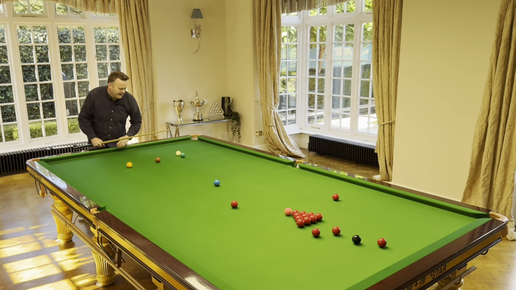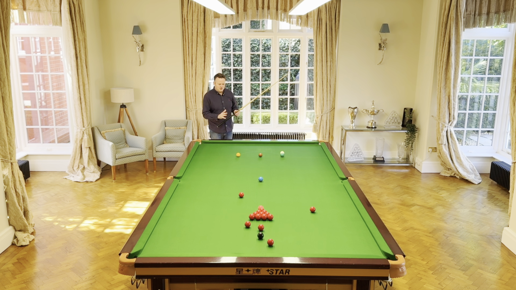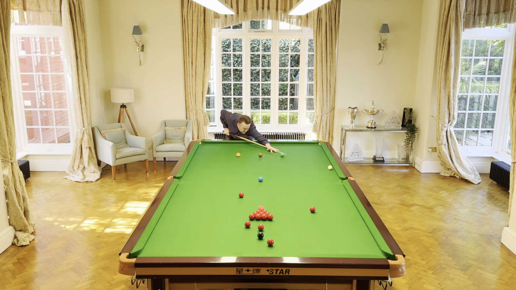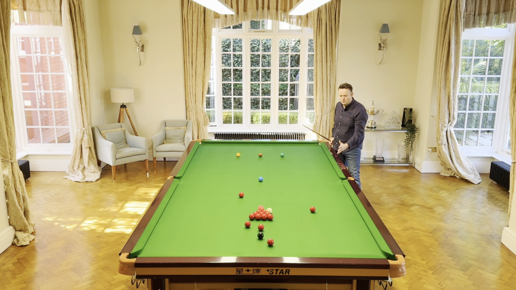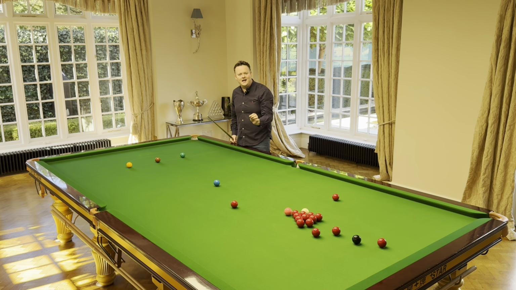I put the cue ball back in exactly the same space. I'm going to try and hit this cushion in the same place. Will we get the same reaction? Let's have a look. No side spin, off the cushion. This time the cue ball has come out a little bit more towards the second red. That came off the cushion a little bit squarer than the previous shot that I played.